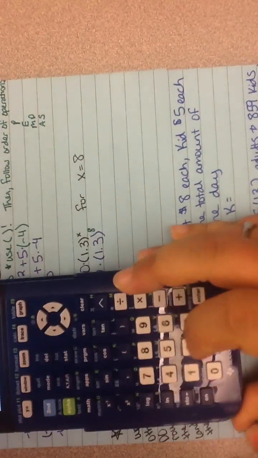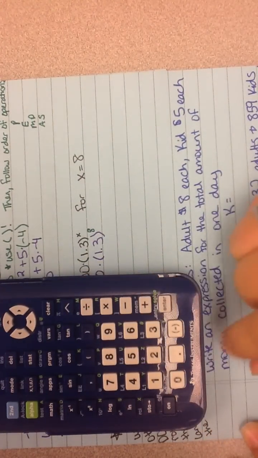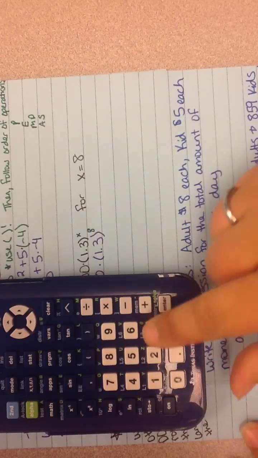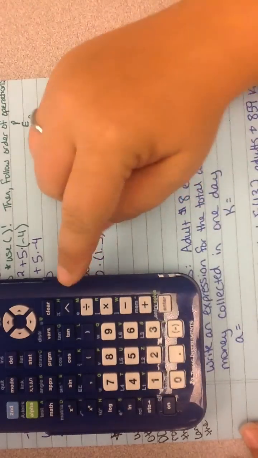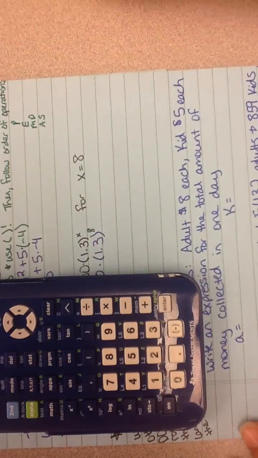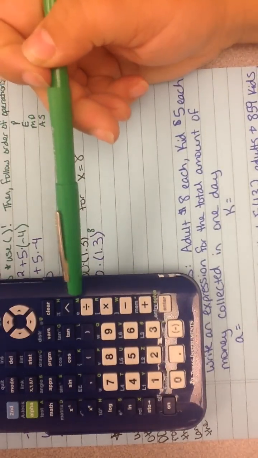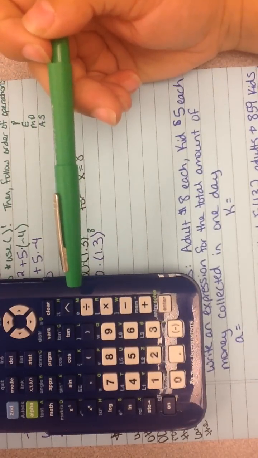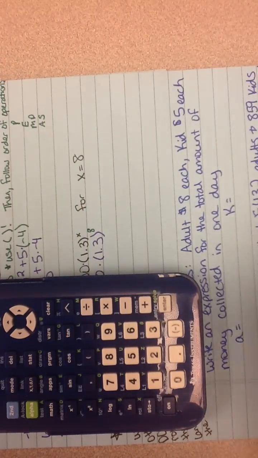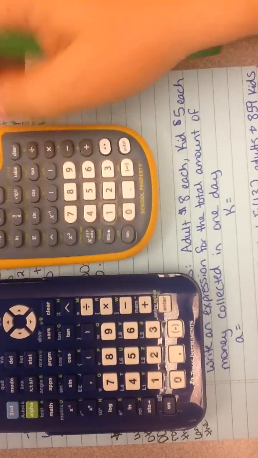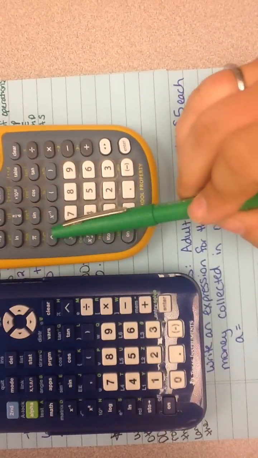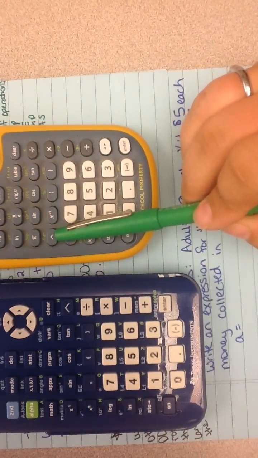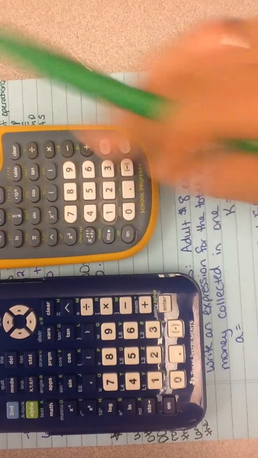So how we type this into your graphing calculator is you do 1.3 and then you find the caret key. On the graphing calculator, it is above the division sign. If you're using one of the other calculators, the caret key is to the left and above the 7. So there's the exponent key.